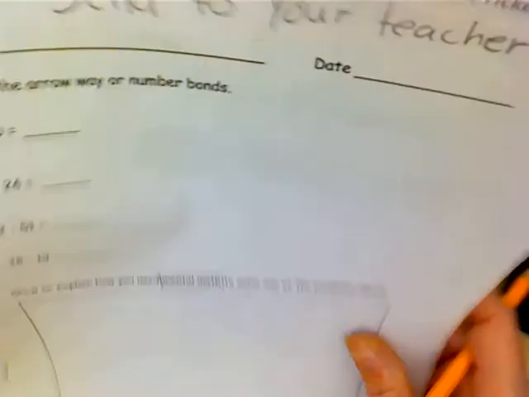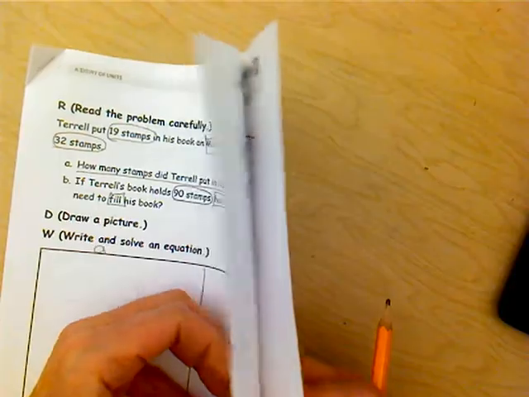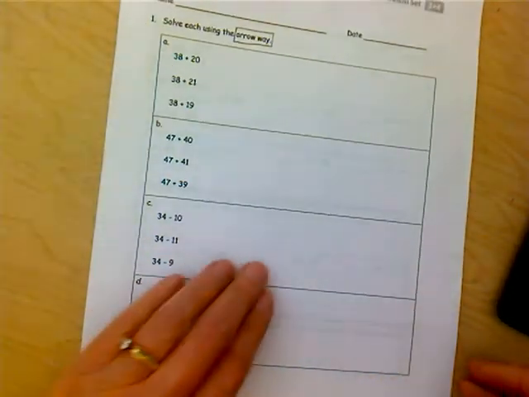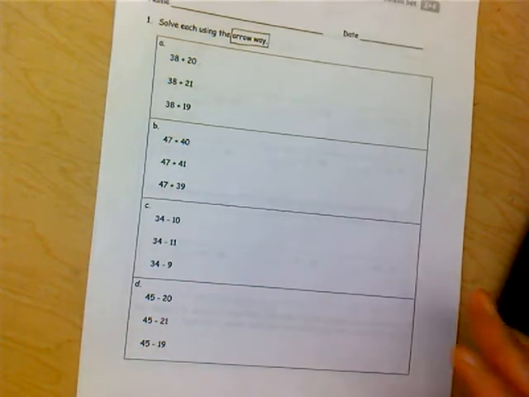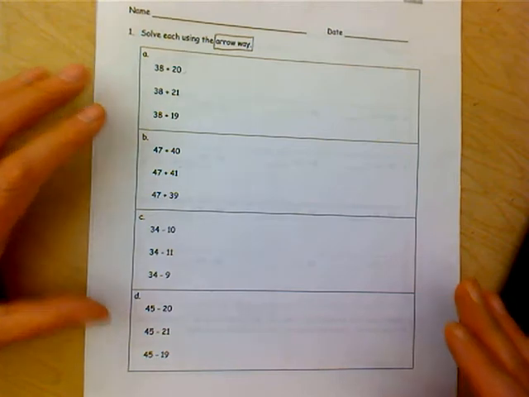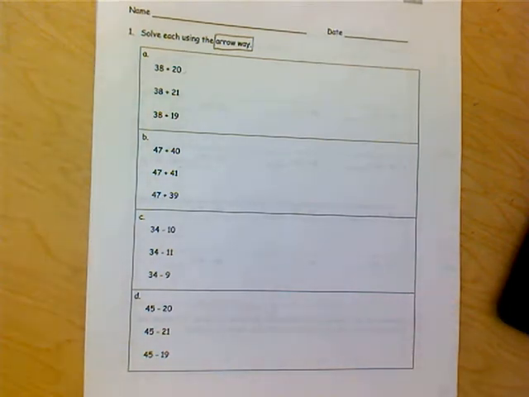So I'm going to turn the time back over to you, have you pause the video, take care of these 2 pages on the problem set, then you're going to check them with my answer key, and then you're going to do the exit ticket and send it to me. So pause the video.